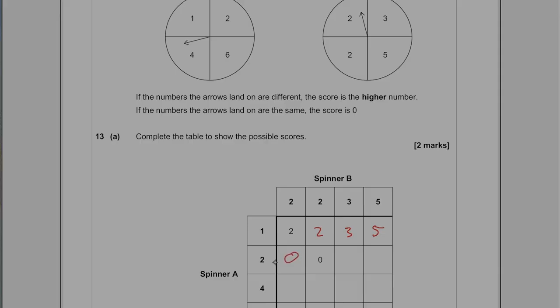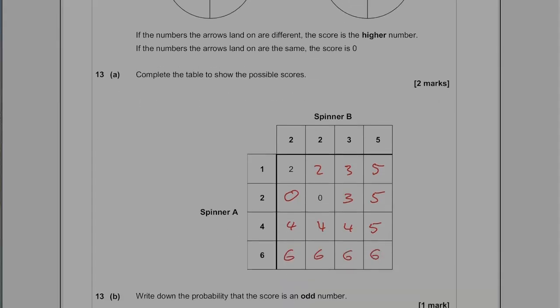2, that would be a 0. That would be a 3. That would be a 5. That would be a 4. That would be a 4, 4, 5. That would be a 6, 6, 6, 6. That's going to be my table.